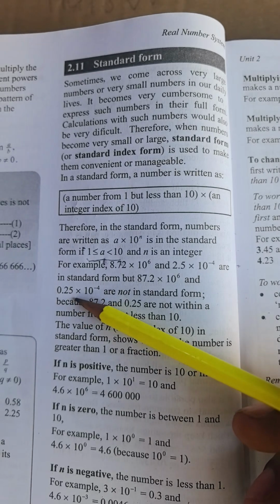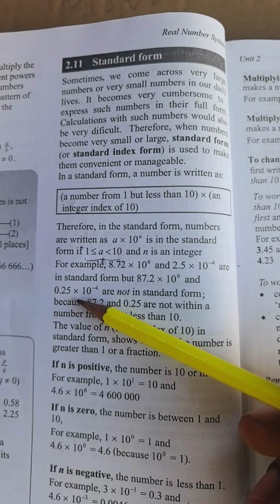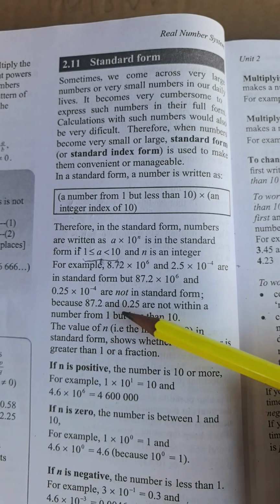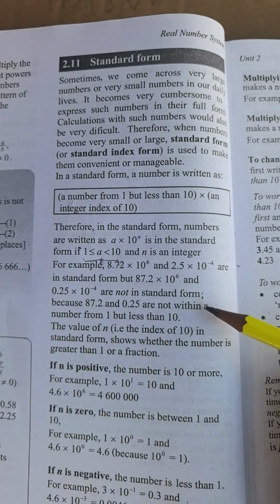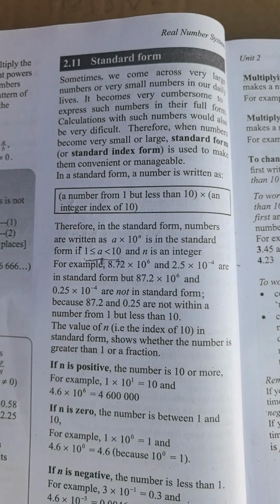And then we have 0.25. This is way less than 1. But we said it should be equal to 1 or greater than 1. That is the condition. So these are not in standard form. 87.2 and 0.25 are not written from 1 but less than 10.